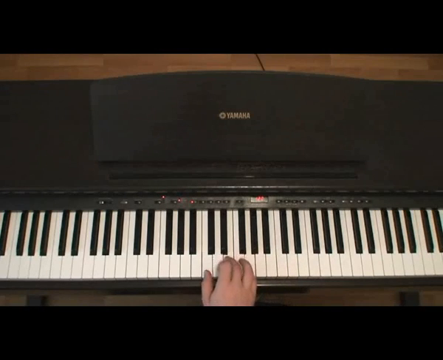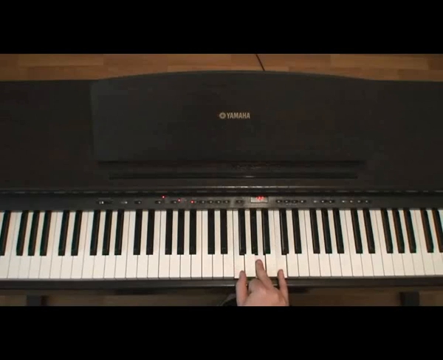The chords: the first chord is C major, it's a major chord. The second chord is always a minor chord. The third chord is also a minor chord. The fourth chord is a major chord. The fifth chord is a G major chord. The sixth chord is a minor chord.